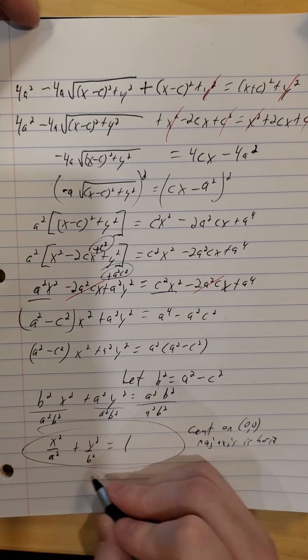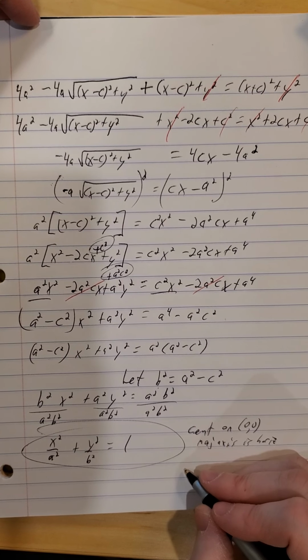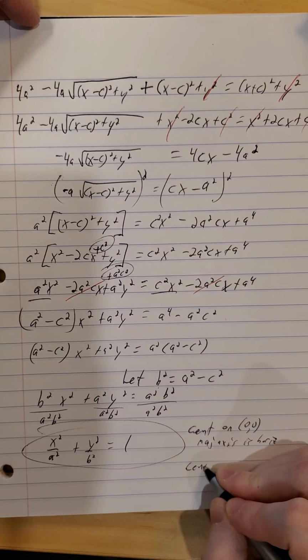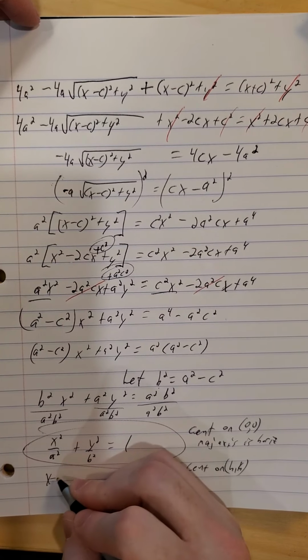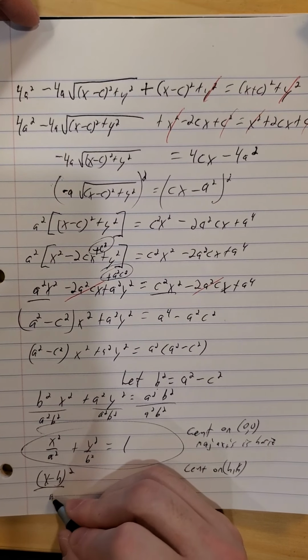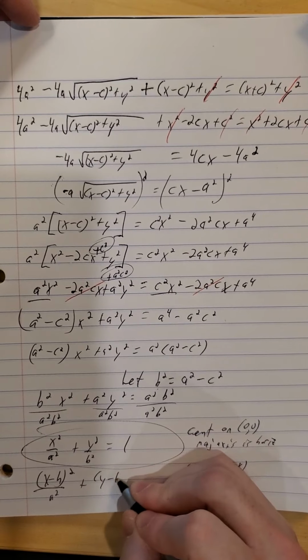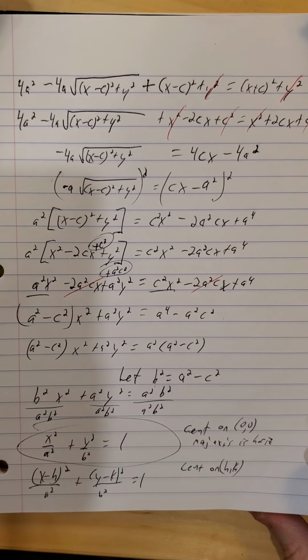If we want to shift the center from the origin to say h, k, we shift the same way we always have. x minus h squared over a squared plus y minus k squared over b squared is equal to 1.